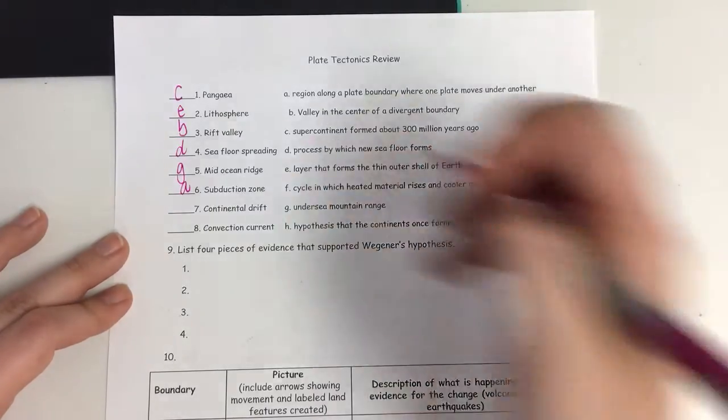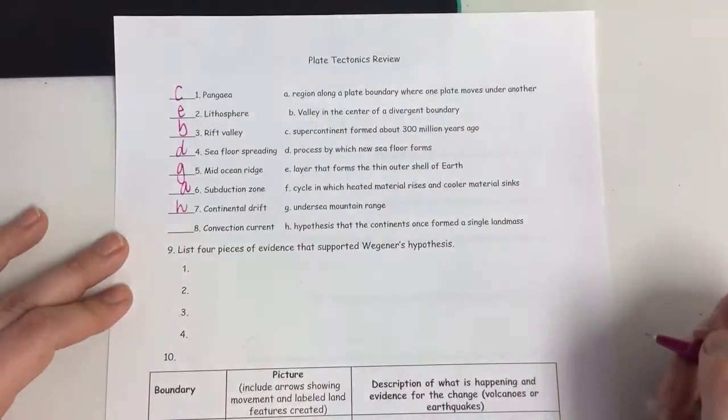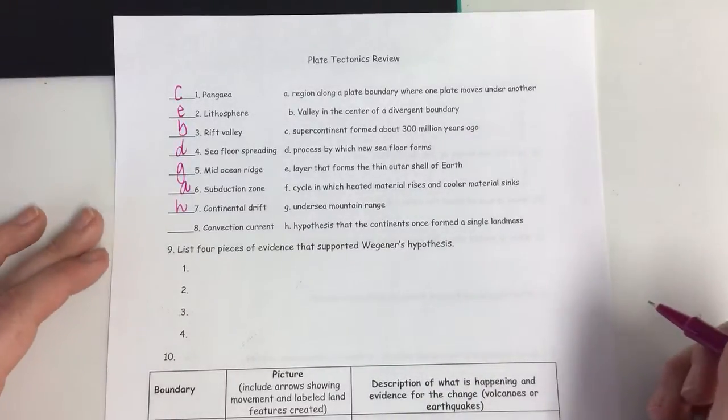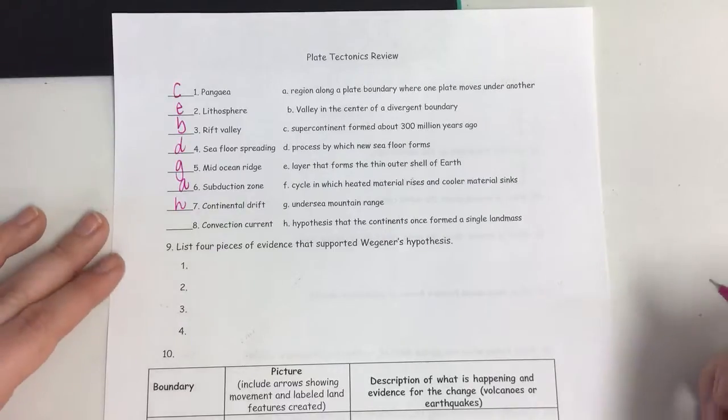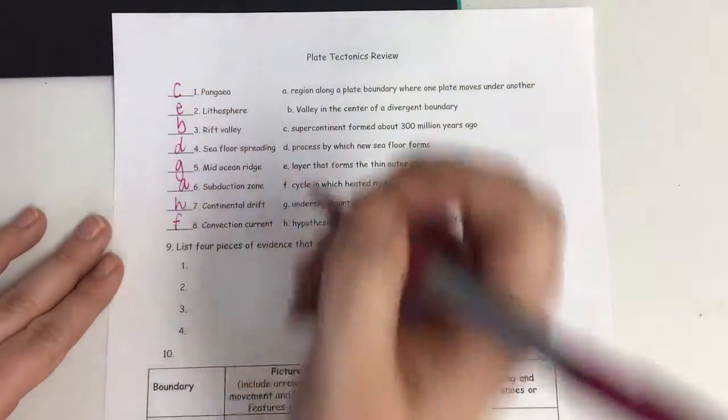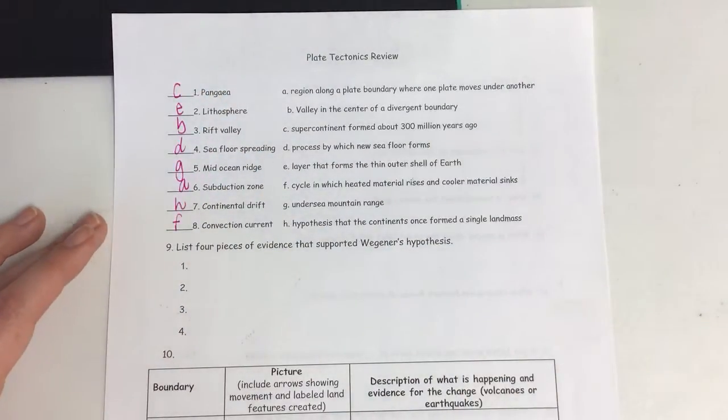Number seven, continental drift is letter H. It is the hypothesis that continents once formed a single landmass. And then number eight, convection currents is letter F. It is the cycle in which heated material rises and cooler material sinks.